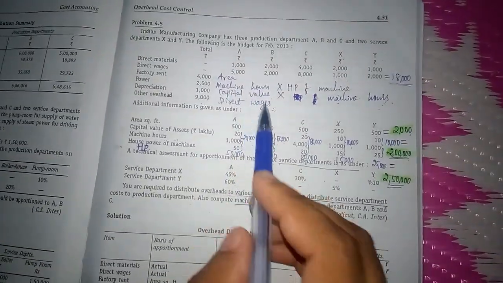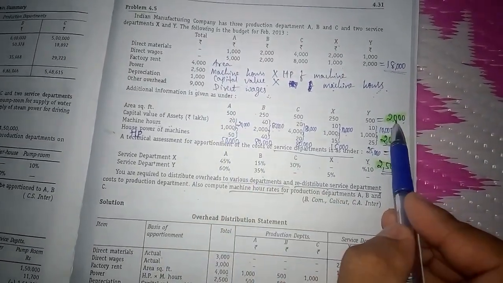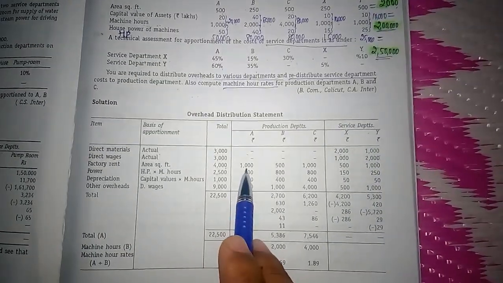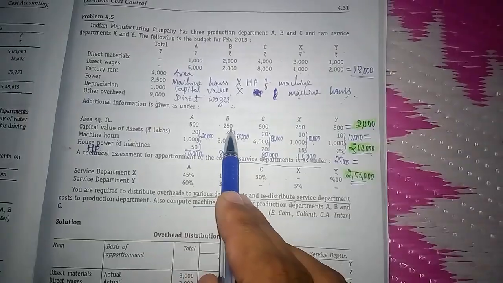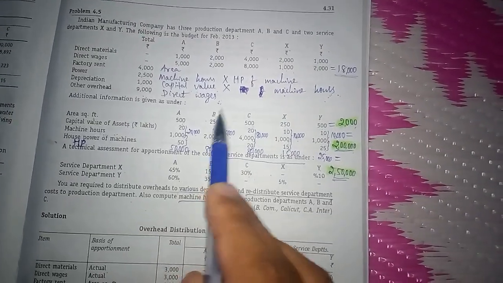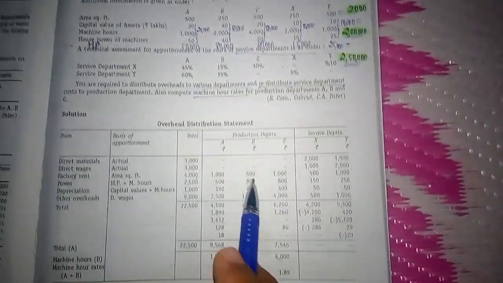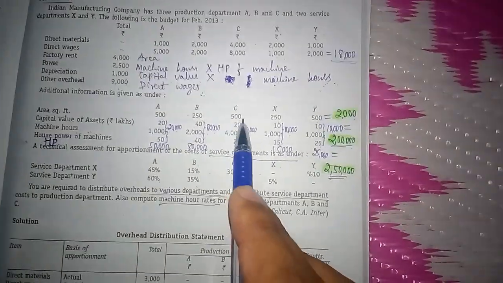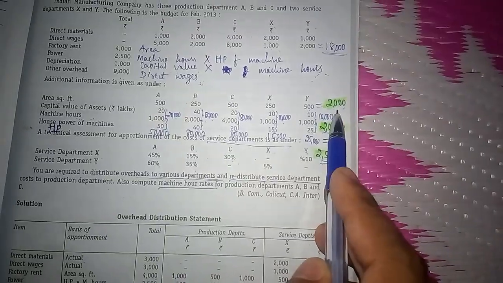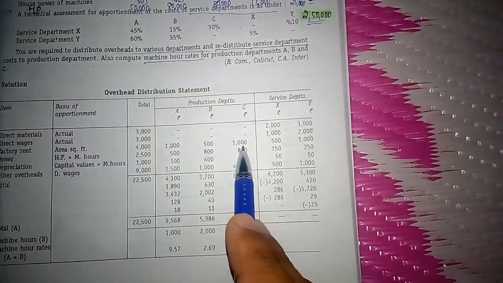So 4000 into 500 divided by 2000, it will be 1000 rupees. In the same way, 4000 into 250 for department B divided by 2000, it will be equal to 500. In the same way, 4000 into 500 divided by 2000, it will be equal to 1000 again.